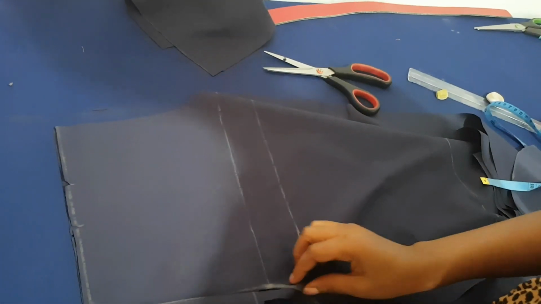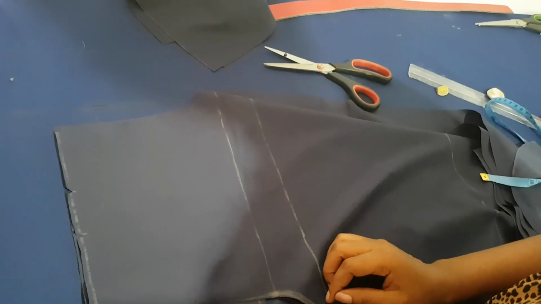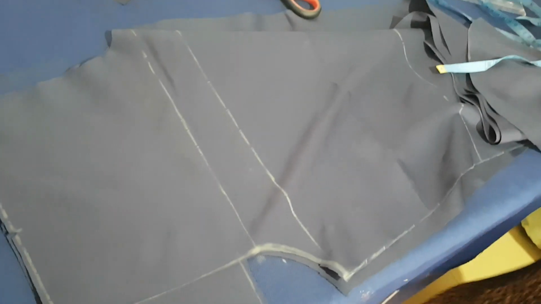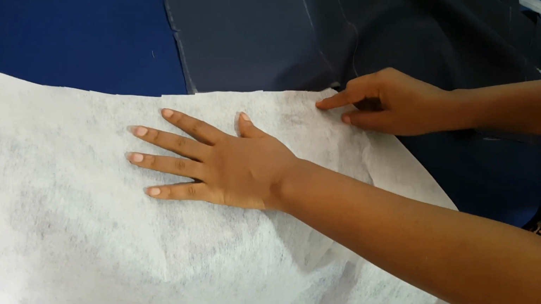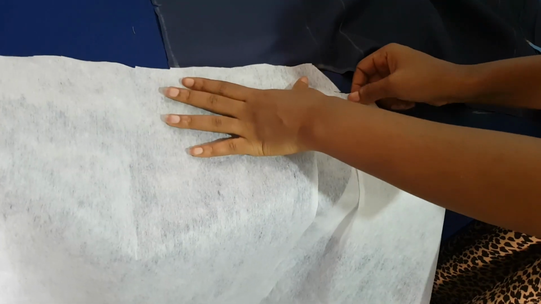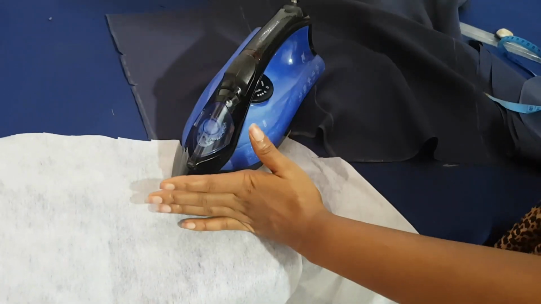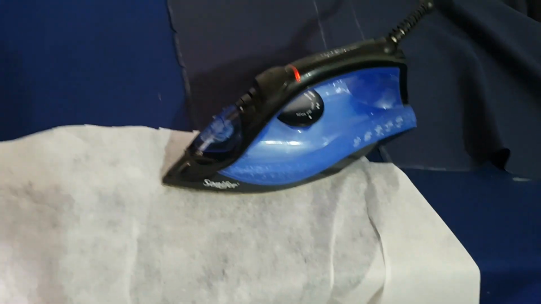And then for our flap area, the 2 inches in front for the flap, we are going to apply our interface, because we want that part to harden, because that's going to be our flap or our fly, popularly known. So we're going to stiffen it with our interface.